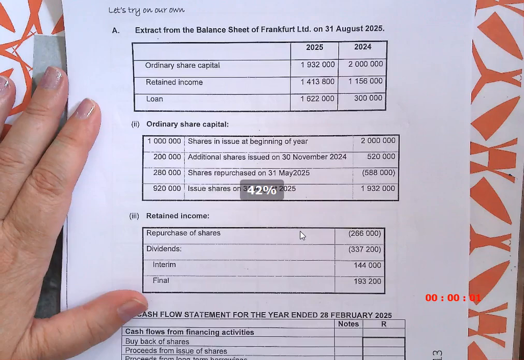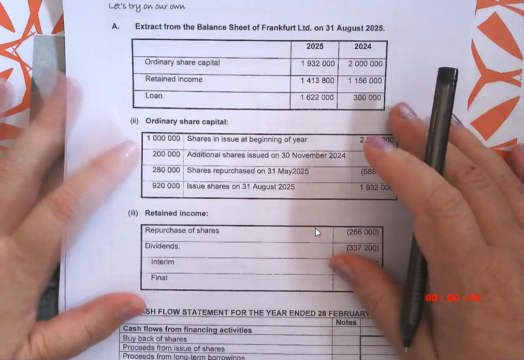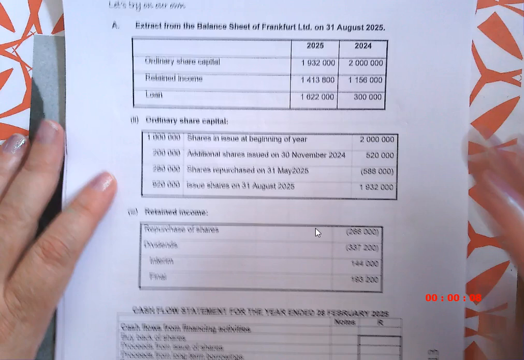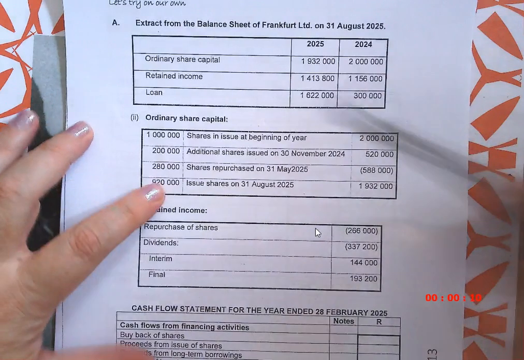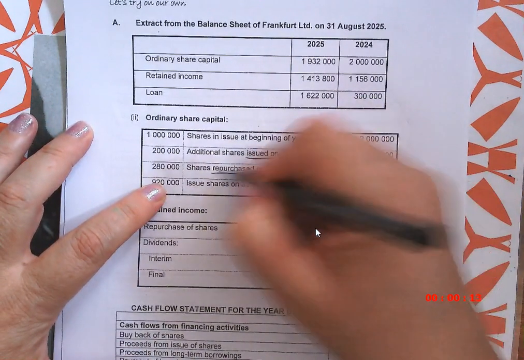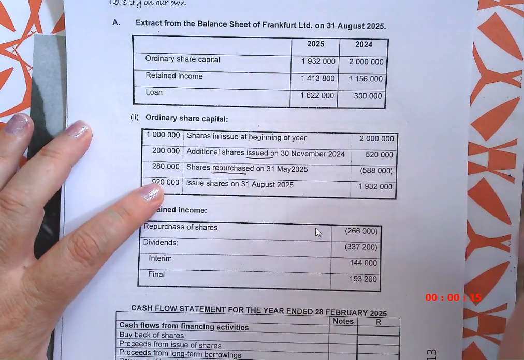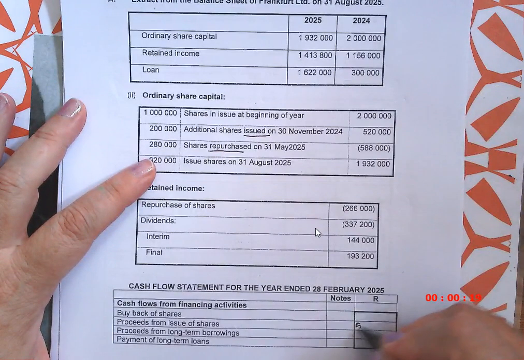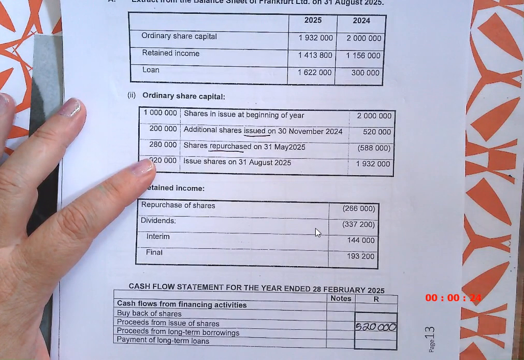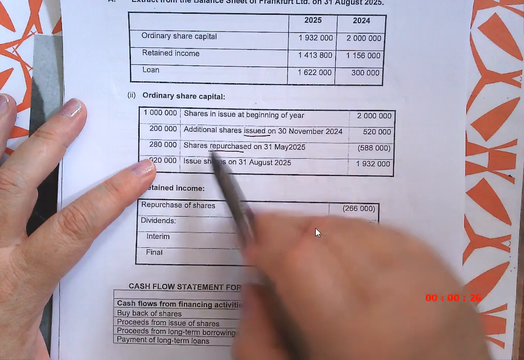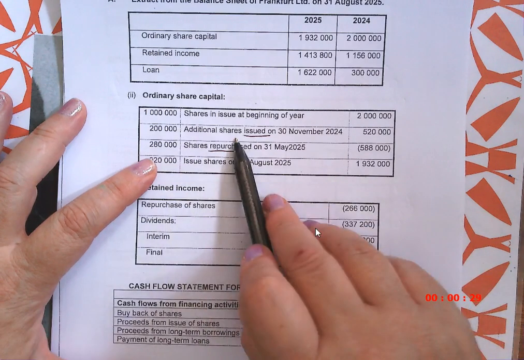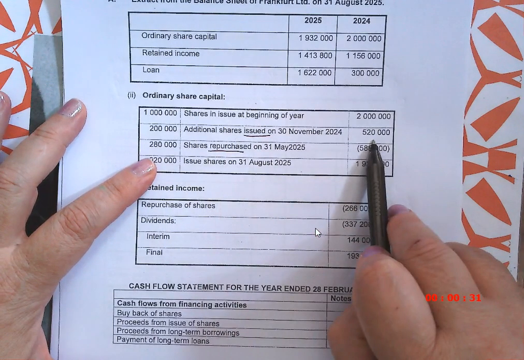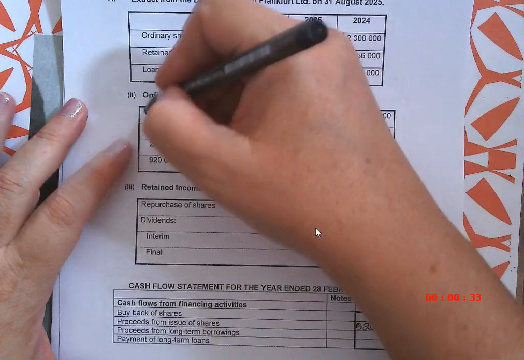Starting. So if I look at the shares, first thing I look, they give me a note. Can you see that there is shares issued and repurchased? The shares issued is given to you, and it's a positive because it's money coming in, it's cash in. They give it to you. They say shares issued 520,000. This is the opening and the closing balance.